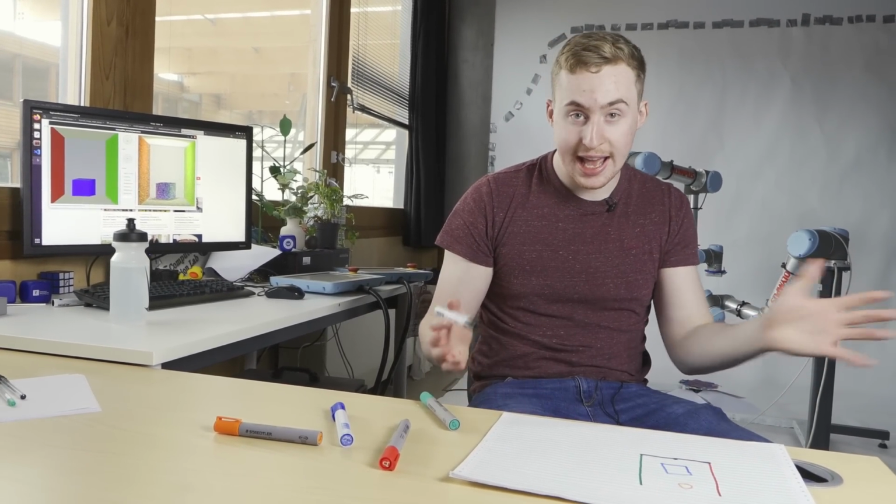But the issue is that it doesn't look super realistic, right? Because shadows don't work like that, because there is some indirect light coming from everywhere in your scene.